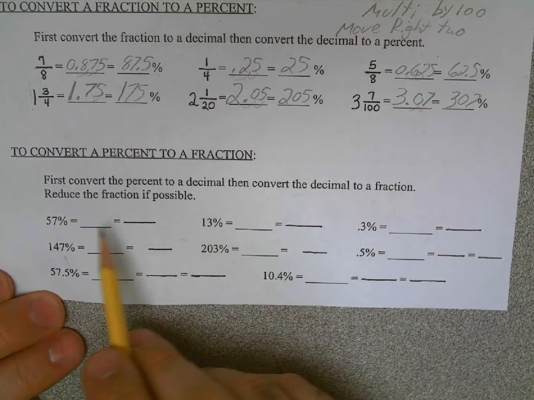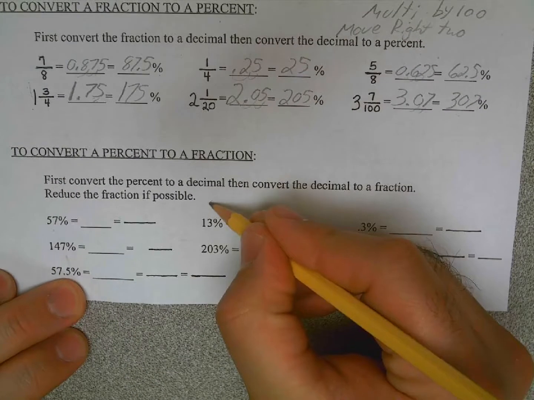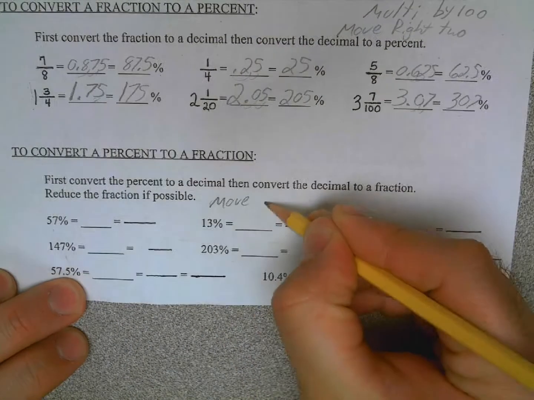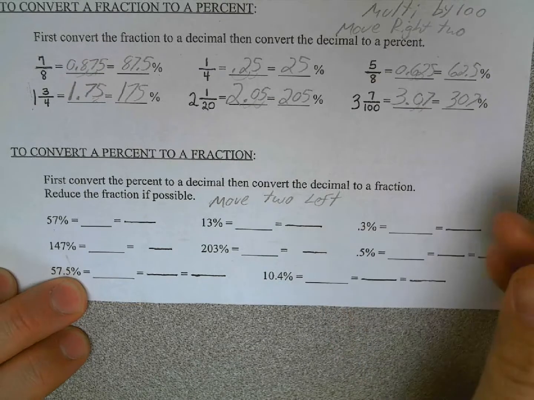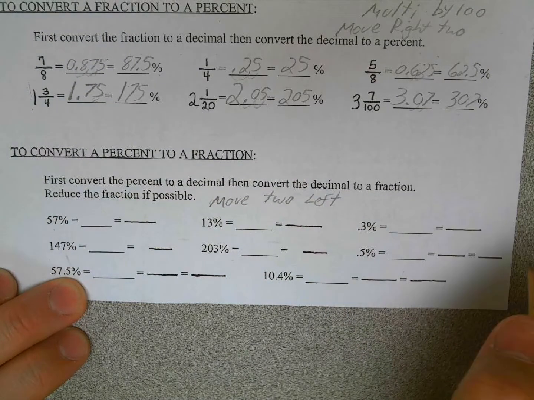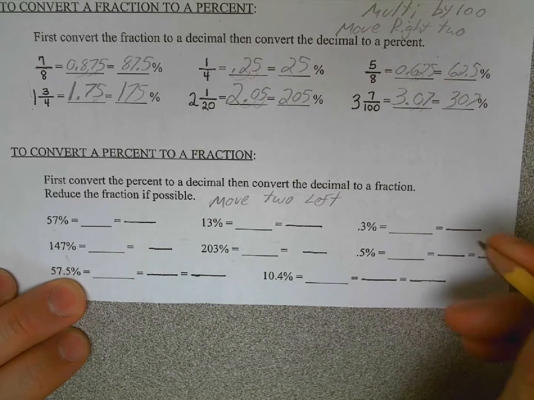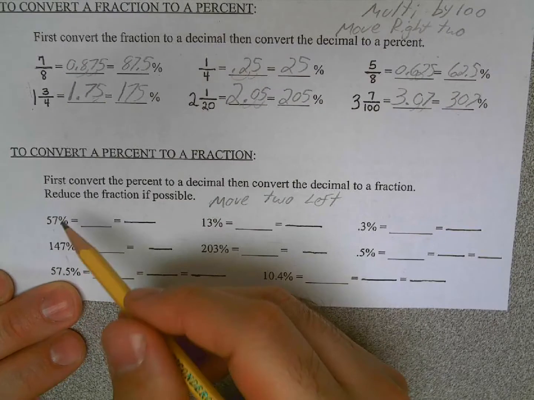So we're going to turn this into a decimal. That means we're going to move 2 to the left. All right? And then we're going to convert it back to a fraction by using our place values. And I'll show you. So 57%.